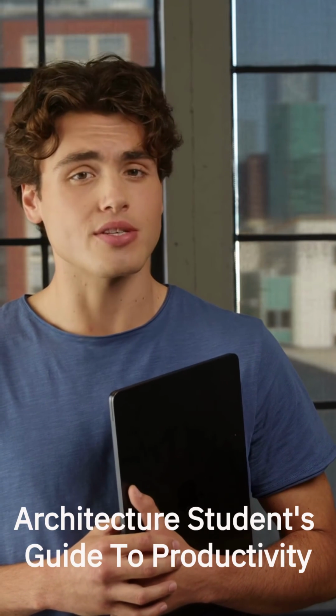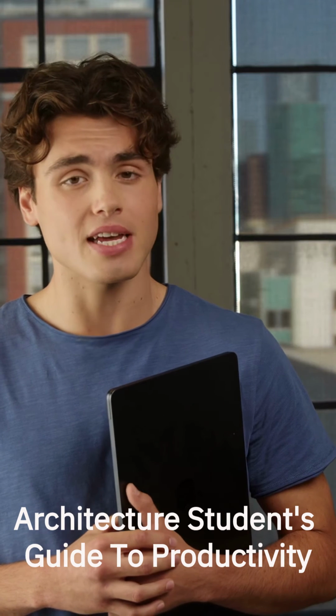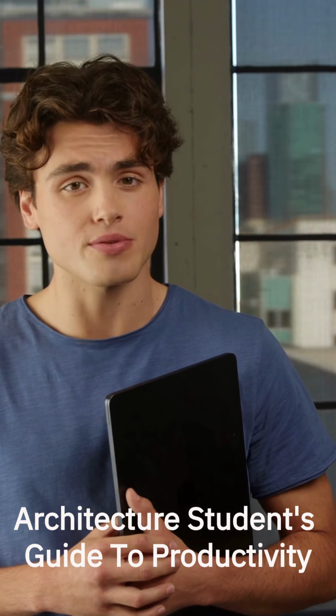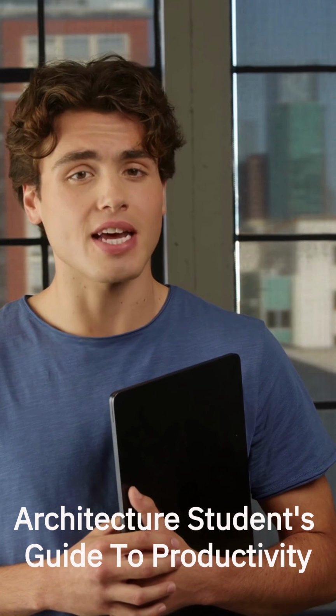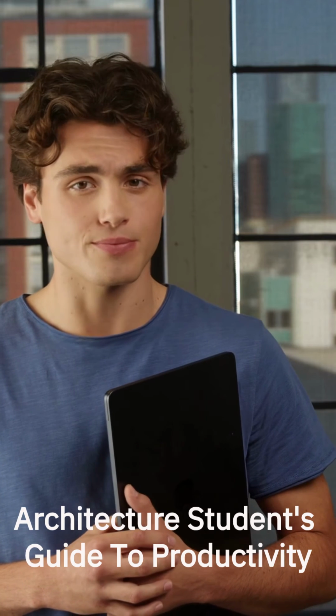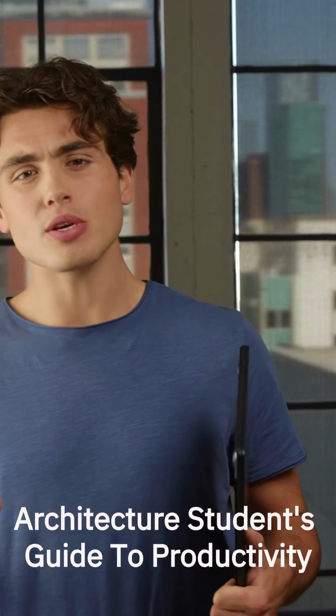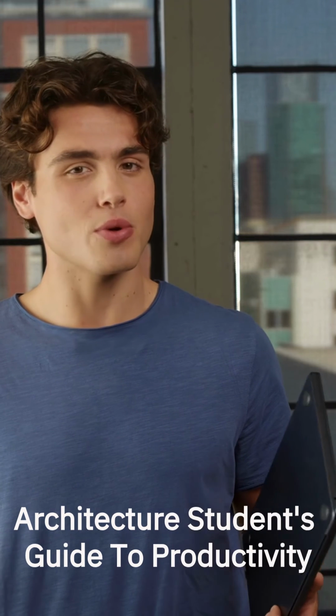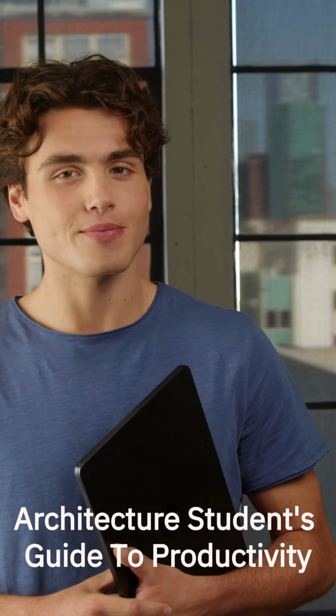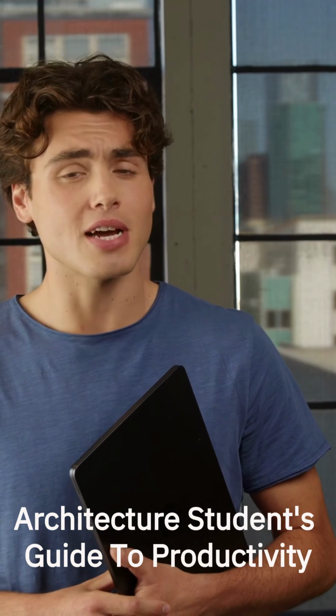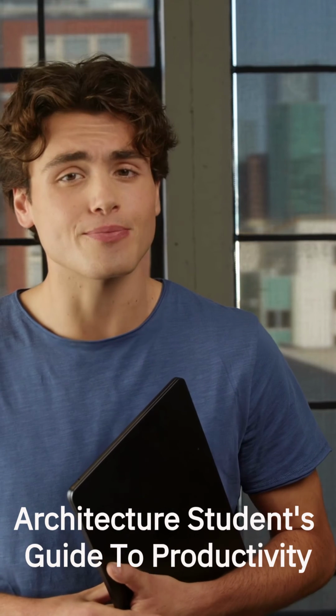8. Stop multitasking. Multitasking is a myth. While you might think you can jump between different tasks, like writing an essay while listening to a lecture and responding to emails, your brain has to constantly recalibrate. This switching of focus takes time and reduces the quality of your work. Instead, focus on one task at a time until it's complete. You'll find that you finish tasks faster and produce better results.